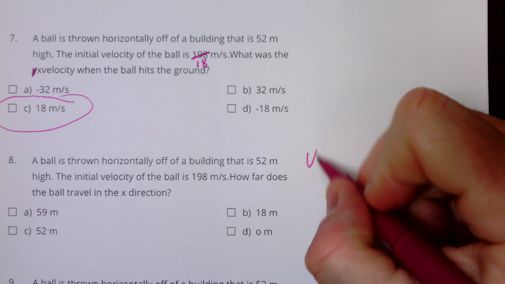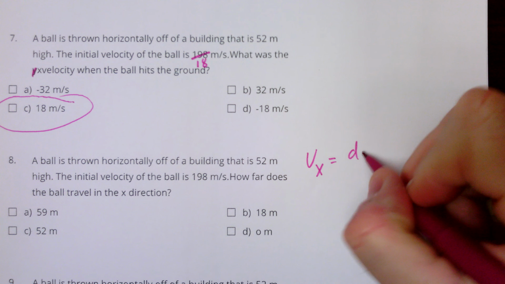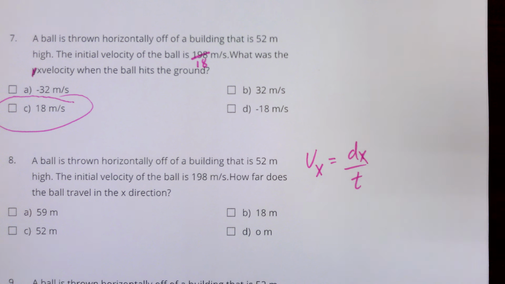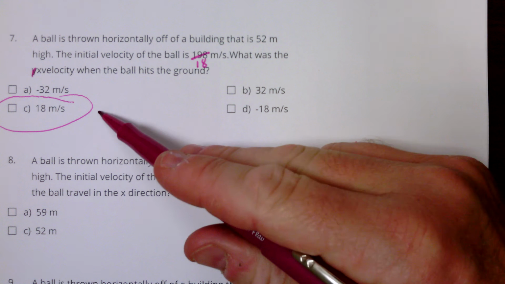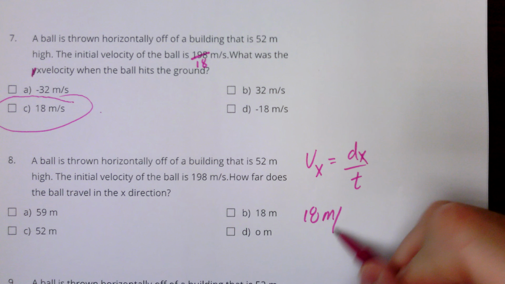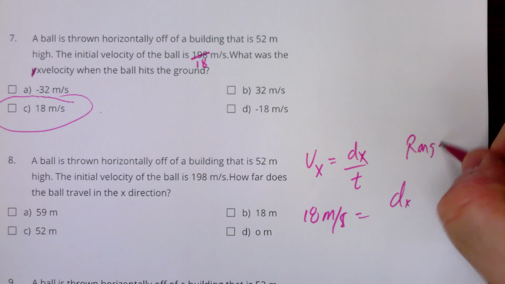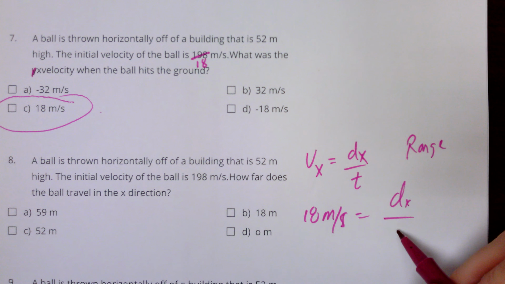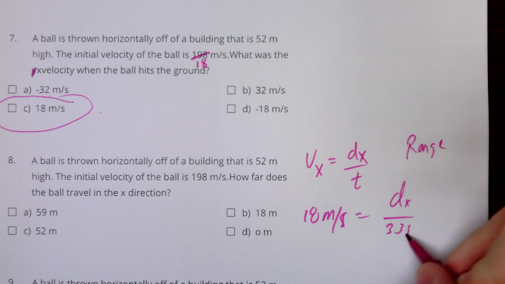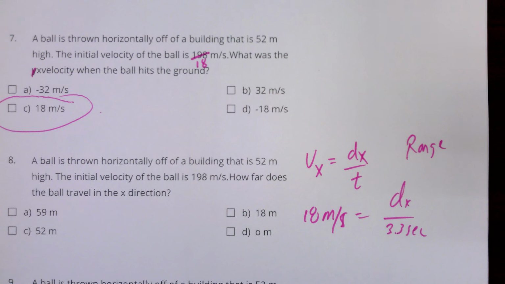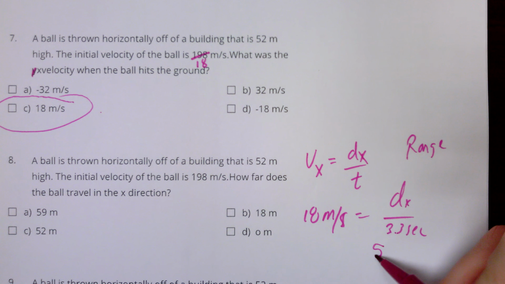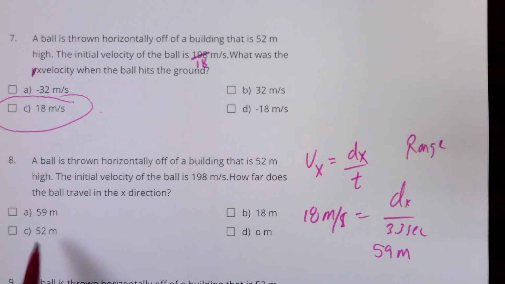How far does the ball travel in the x direction? Do we know the velocity in the x? Yeah, we know it's the same the whole time. I want to know how far in the x, what we call the range of a projectile. And I now know it was moving for 3.3 seconds. And I do that math, and I'm going to get a distance of about 59 meters. Okay.